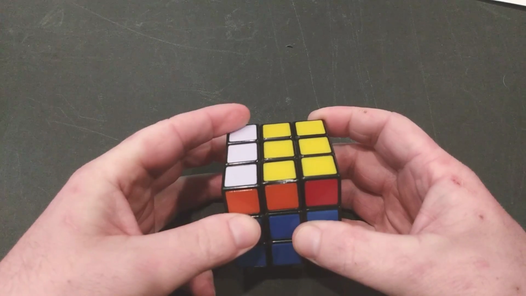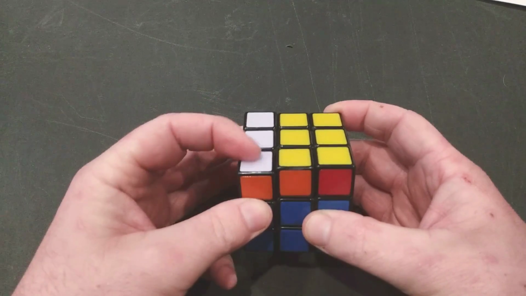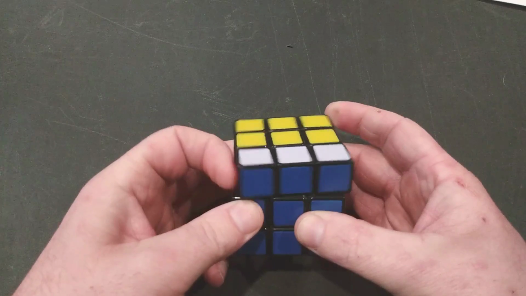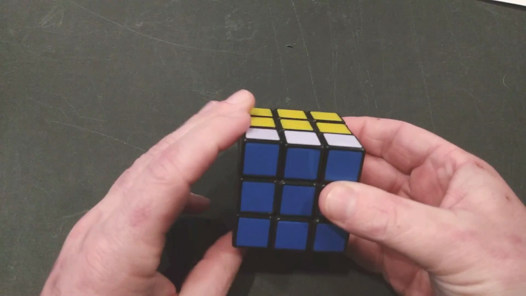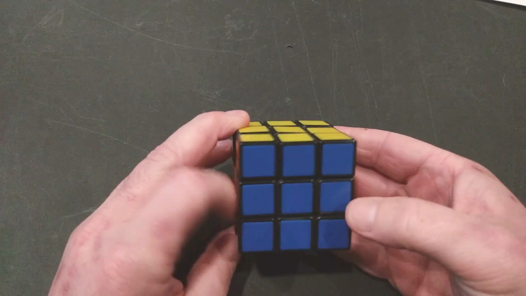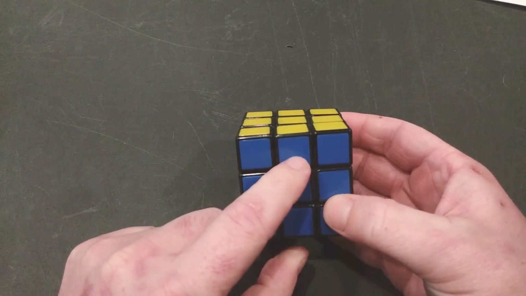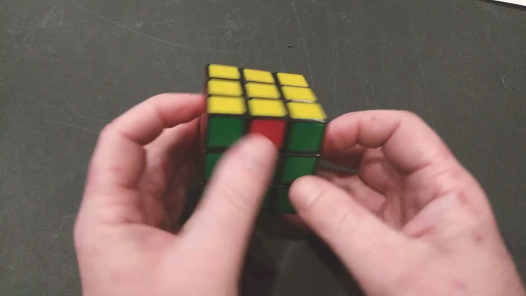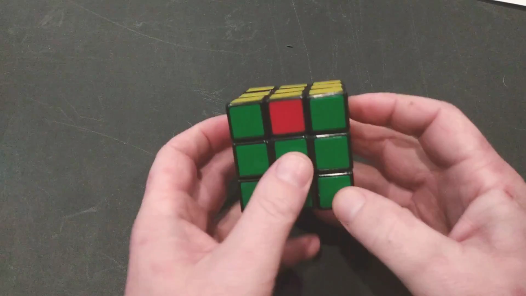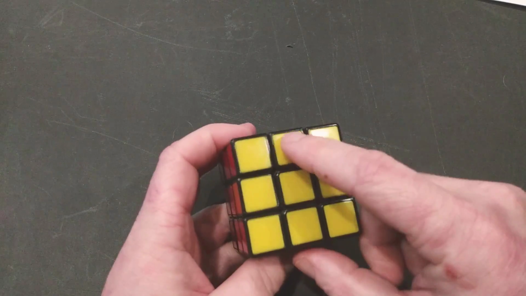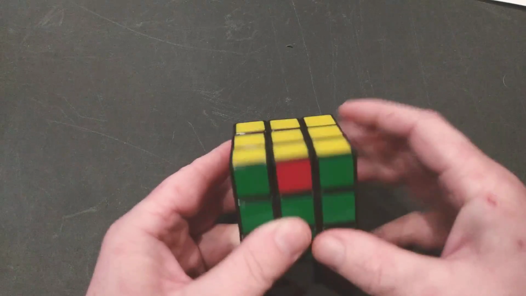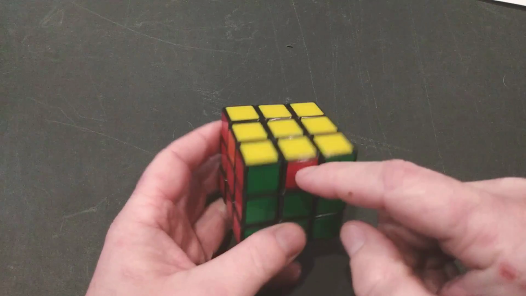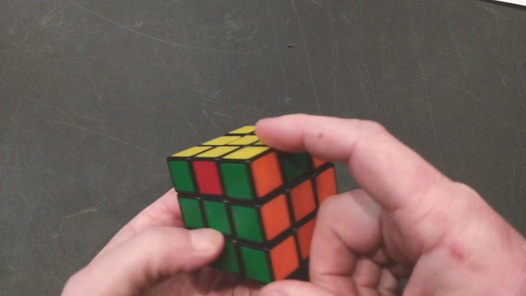Alright, now you see how we've got a white bar on the left side. We'll turn that over to the front and turn the front twice. Alright, now that blue and yellow is where it goes. Alright, now we've still got these other three to fix. That move that we just did moves three pieces at once. Alright, so the move we're going to do on this side will move these three pieces at once.